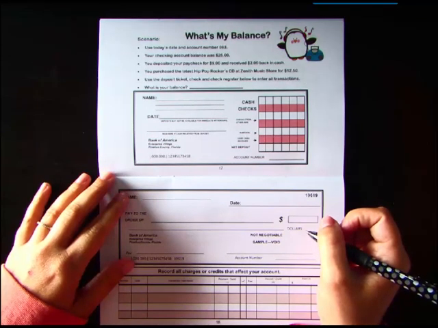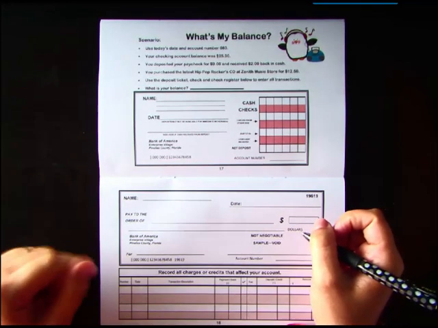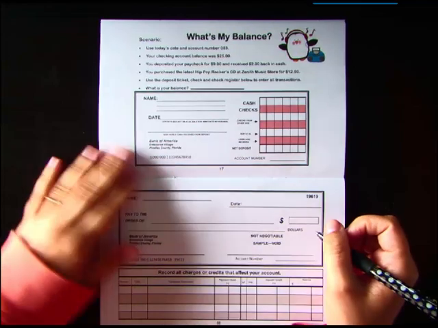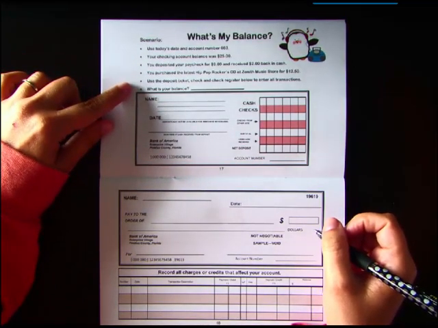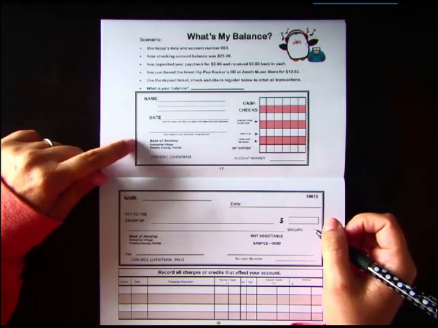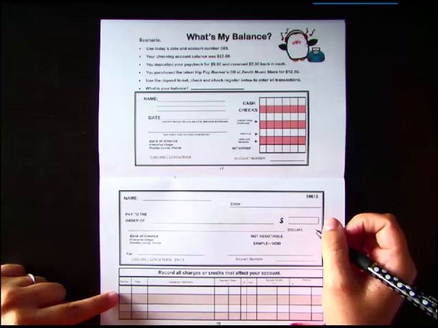We are going to begin today by doing another What's My Balance together, and then you're going to complete a few on your own. So we're going to do the same thing we did the other day. Read through our list in our scenario as we fill out the deposit ticket, the check, and the checkbook register.